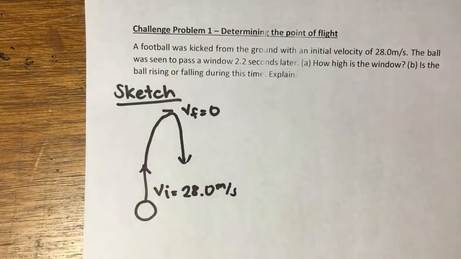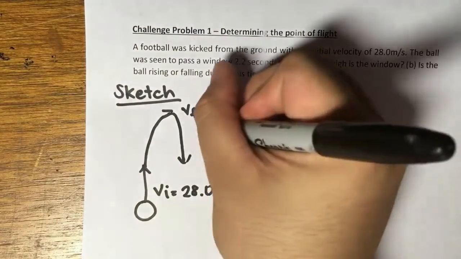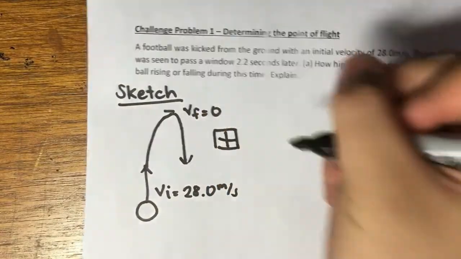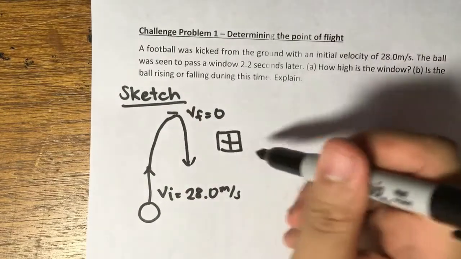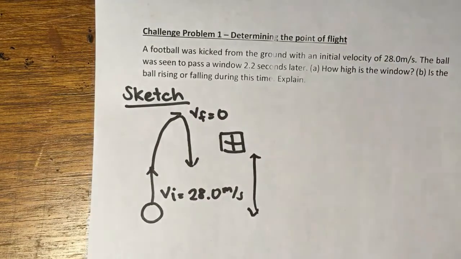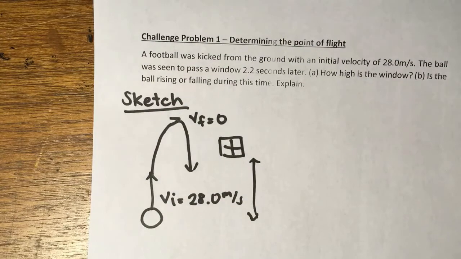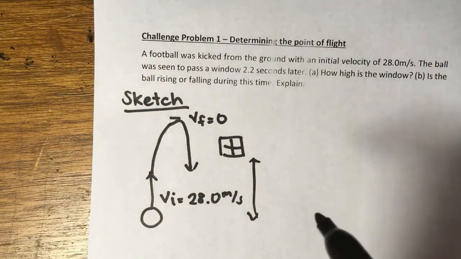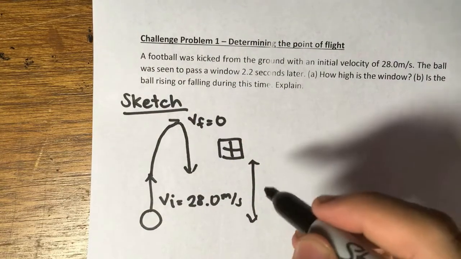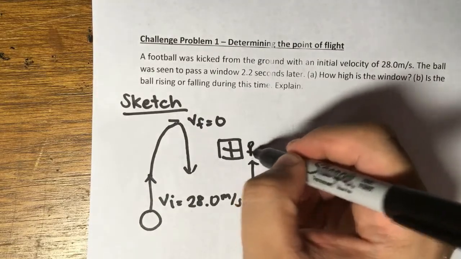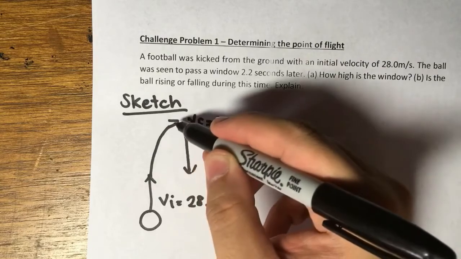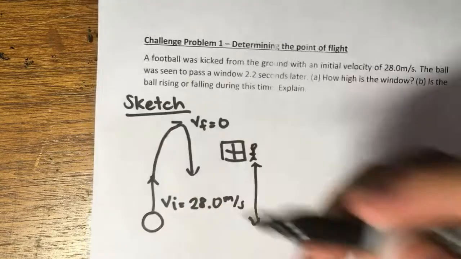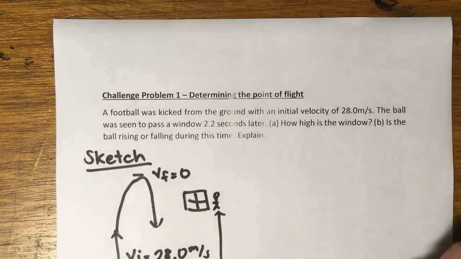And now you are to determine something. You are to determine the height of this window over here. You're also going to determine if the ball was rising or falling at this time. That means when the observer at the window was looking at the ball pass, was the ball going up or was the ball going down? So that's an interesting insight that you have to look into.